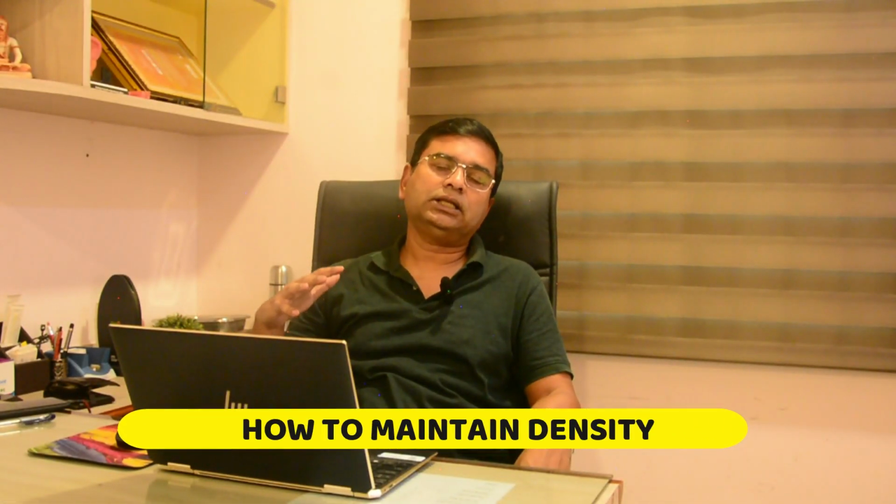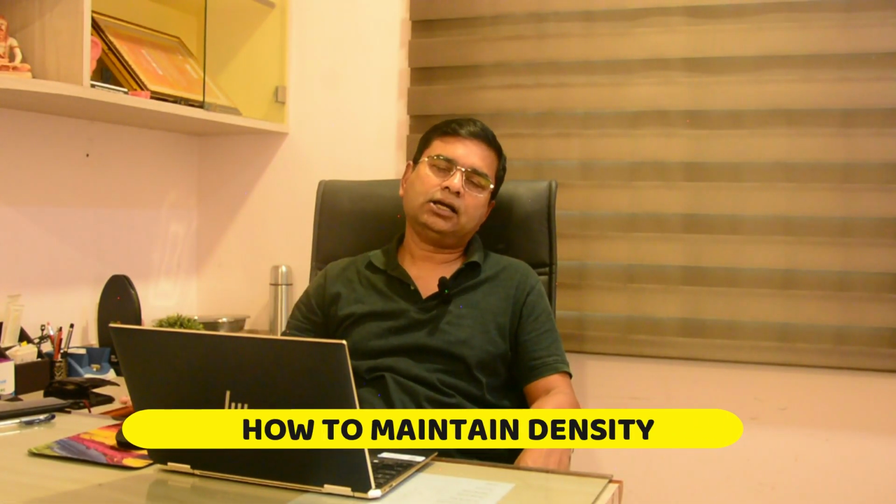So how to maintain the exact density? At Arogyam we always plan for 35 grafts per square centimeter in the first sitting. If the patient wants a slightly higher density, we go for up to 40 grafts per square centimeter. But I never like to go beyond that. If somebody wants a higher density than that, I advise a second sitting.